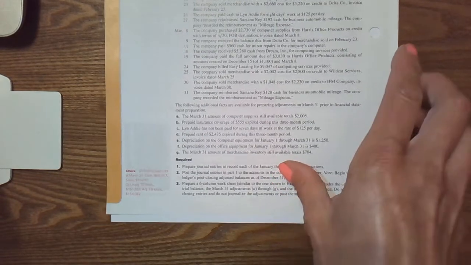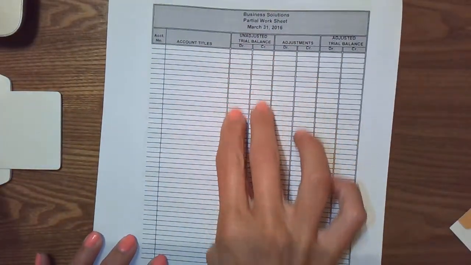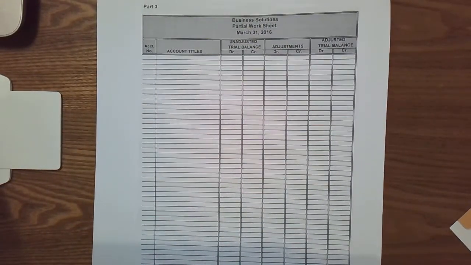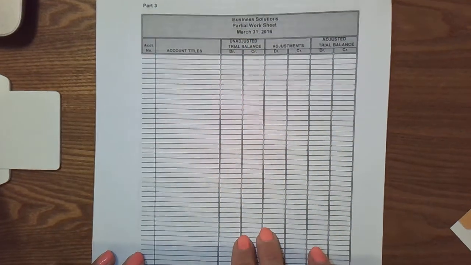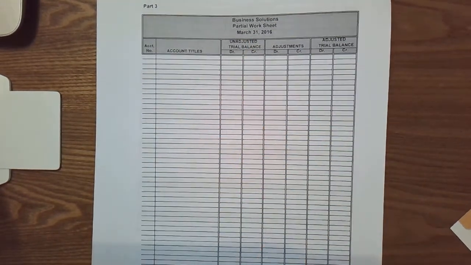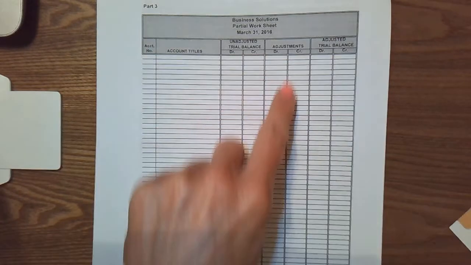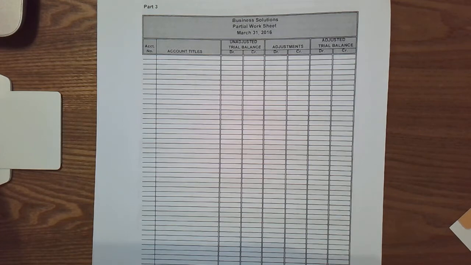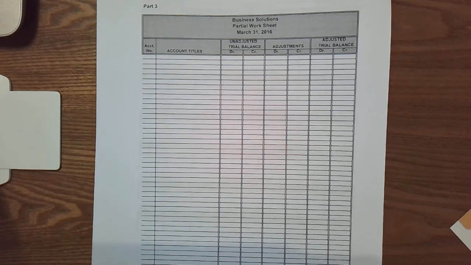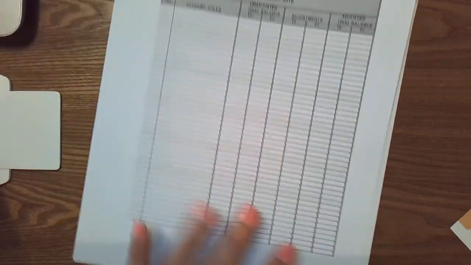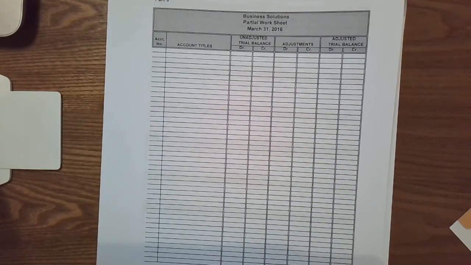Again, it is just a partial worksheet, so let me show you this here again. After you've posted everything from the regular journal entries for January, February, March, you're going to put those in the unadjusted trial balance, put in the adjustments for A through G only in here. Do not journalize or post those. And then you're going to compute or figure out your adjusted trial balance there. Now, when you're done with that, again, you're not going to journalize or post those adjusting entries. If you do, you're going to be really, really confused.